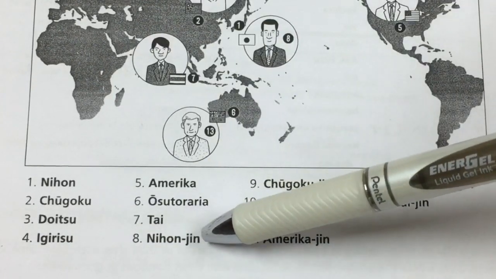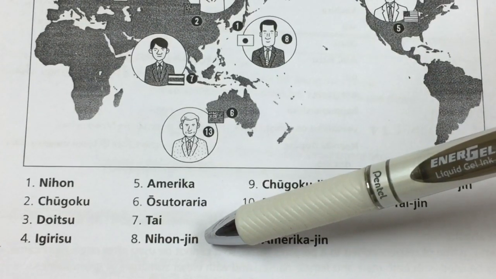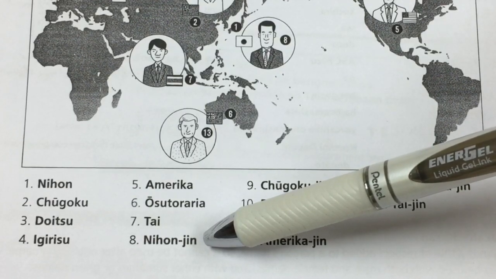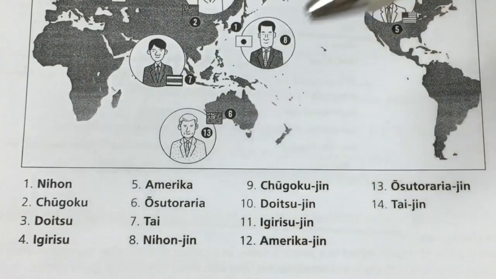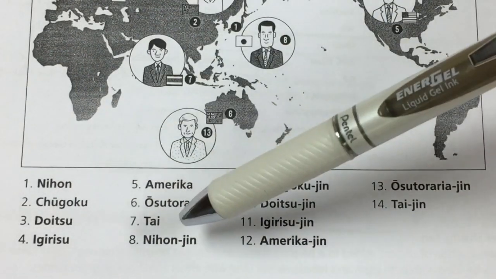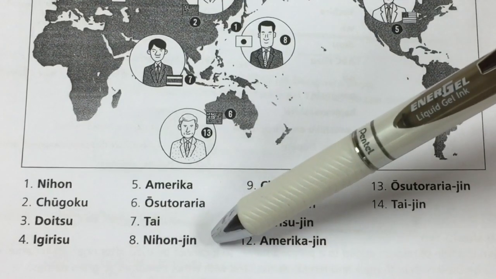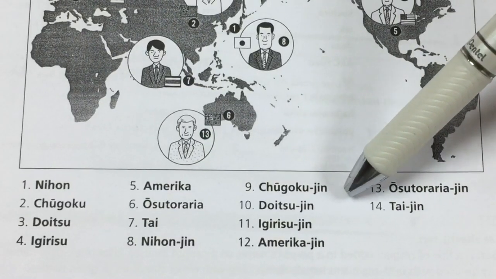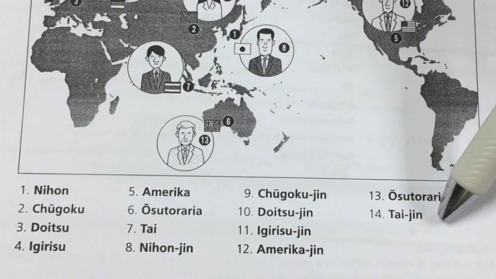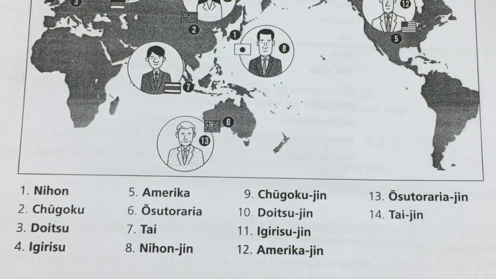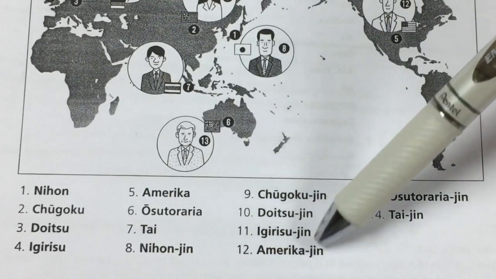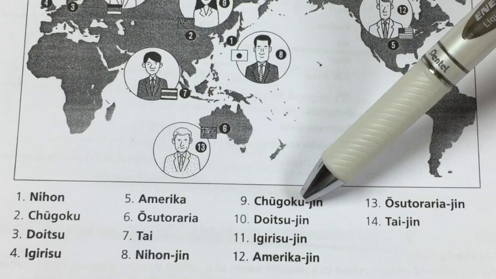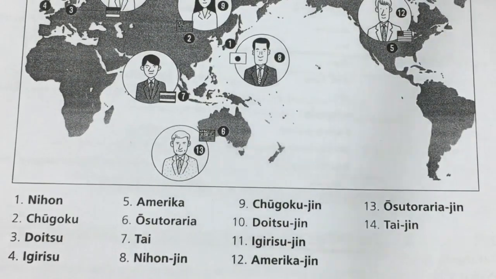Now, if we add Jin at the end of the name of the country, it becomes people of that country. So you are showing your nationality. For example, Nihon means Japan, the country. Nihonjin means Japanese people. So Chugokujin means Chinese. Taijin means Thai people. Something like that. Alright, so just add Jin behind the name of the country. It becomes the person of that country.